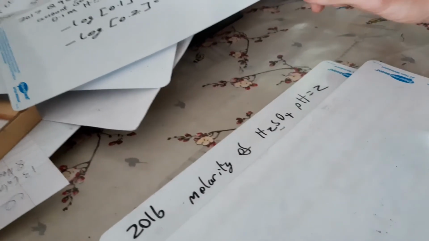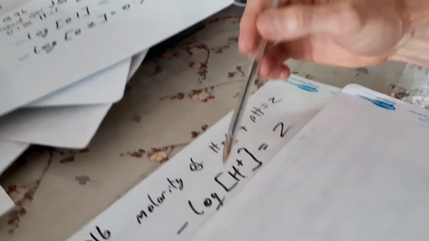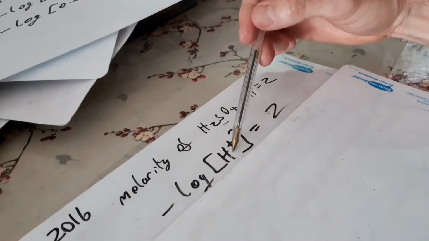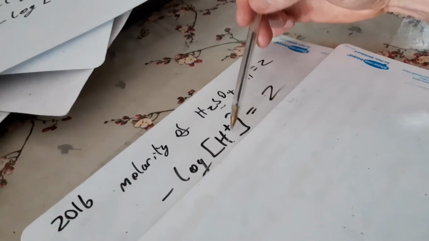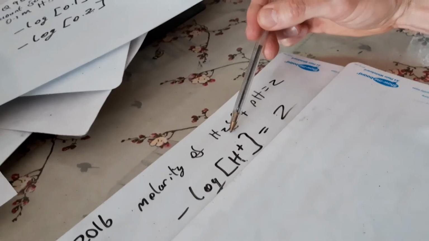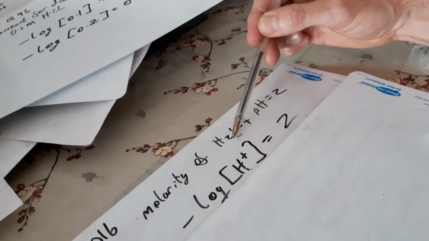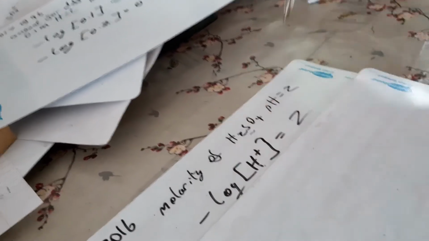Now, this is really easy to do again. Basically what they're doing is they're telling you that minus the log of the H+ concentration is 2, because we know the pH, and you're trying to find the H+. And then you've got to remember that it's a diprotic acid, so the concentration of the acid will be half the concentration of this, okay? But first of all, you've got to get the inverse log of that.